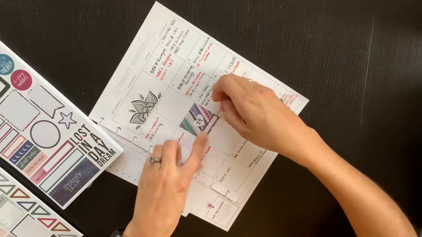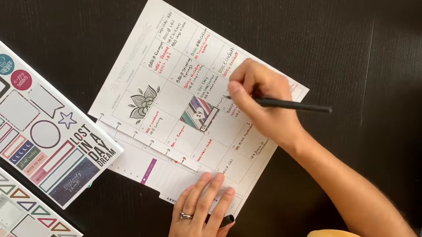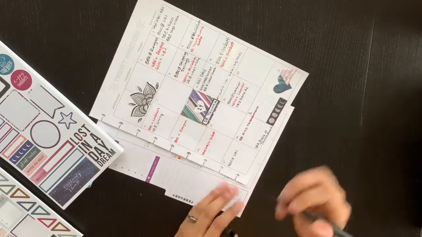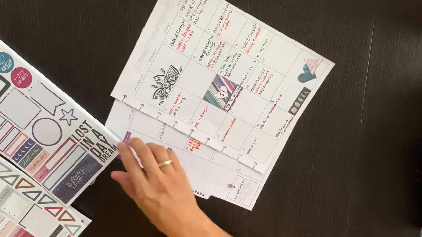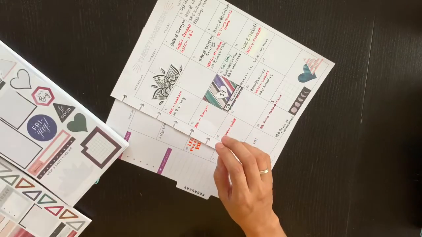And then I did have something written on that day, so I went ahead and put a label over the square and wrote in what was going on, which is a softball tournament, and so I just wrote the first half of the word so it would flow right into the rest of it that is on the 15th.